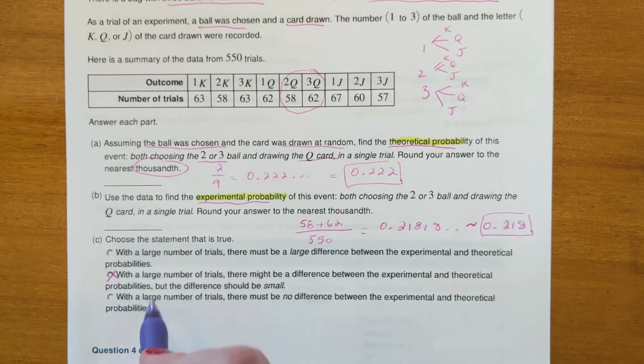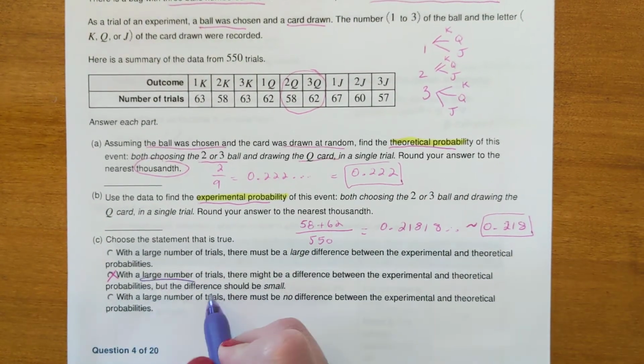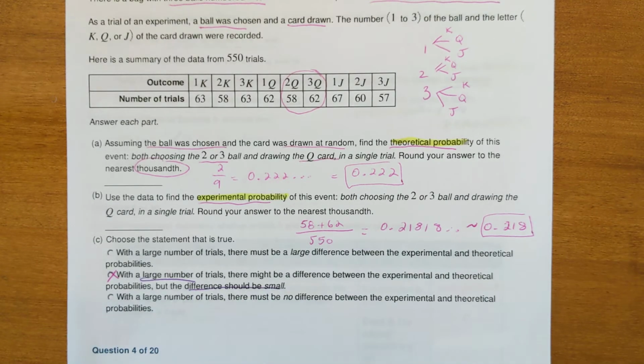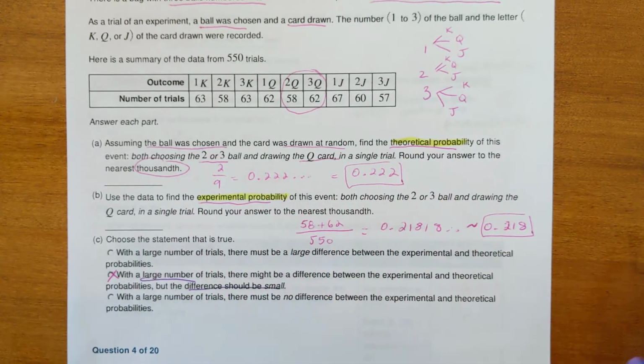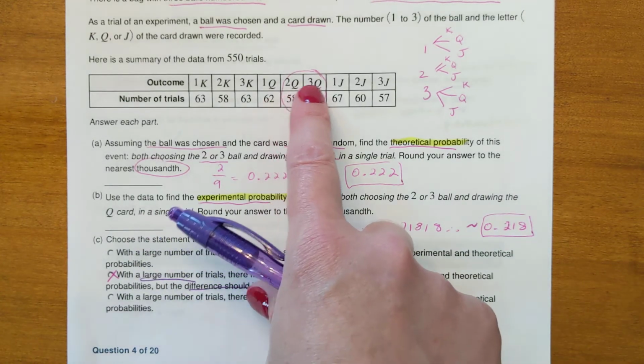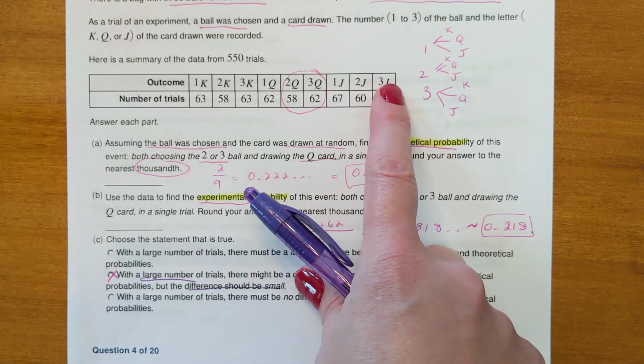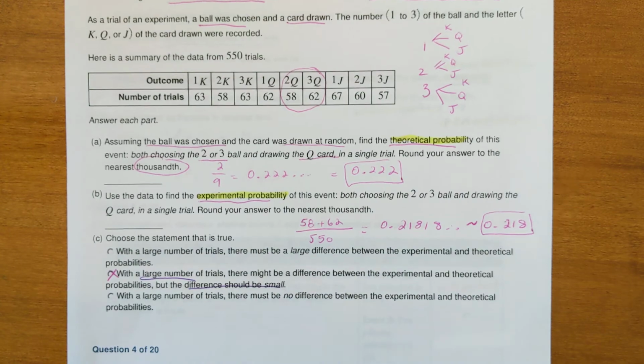And with a large number of trials, the difference is going to be small between the experimental and the theoretical probability. The more trials that you do, the closer and closer you get to the theoretical probability. So experimental, use the table and the trials that you did by hand. Theoretical, you just think how many is it out of total. So there were 2 of them out of a total of 9, so 2/9.